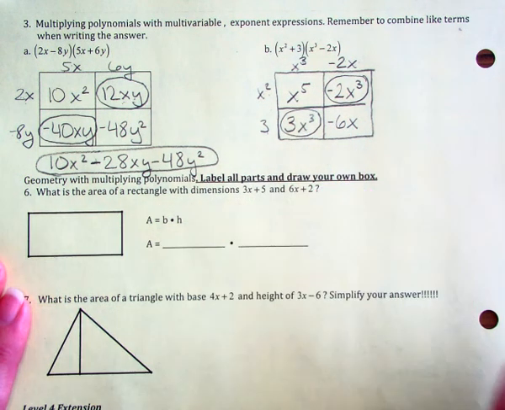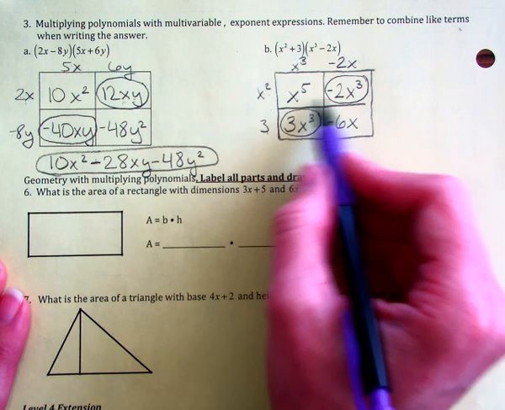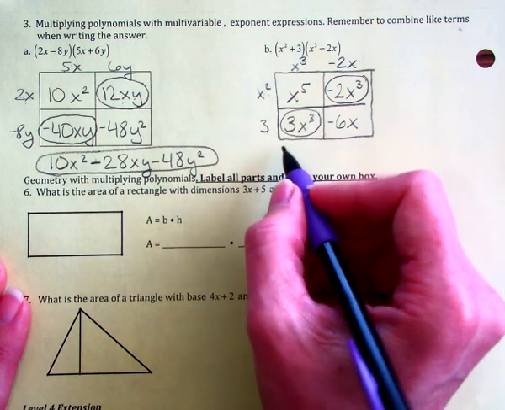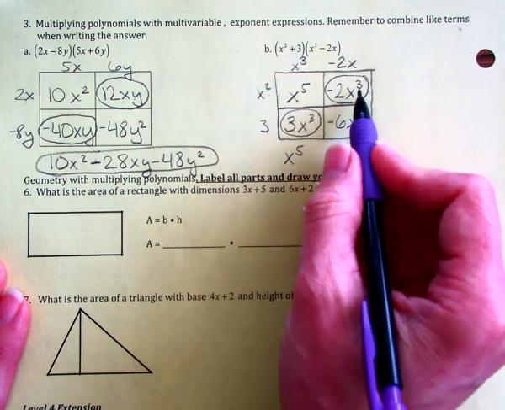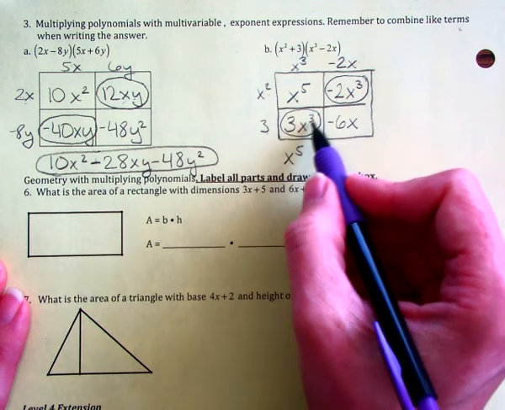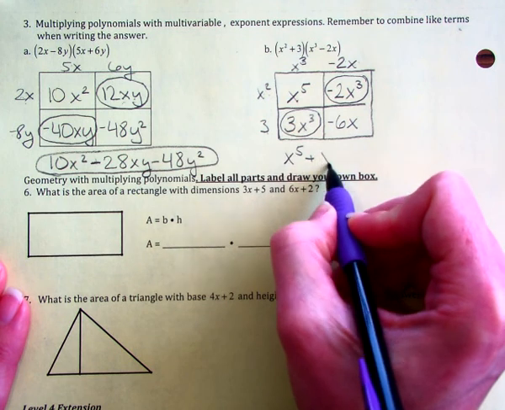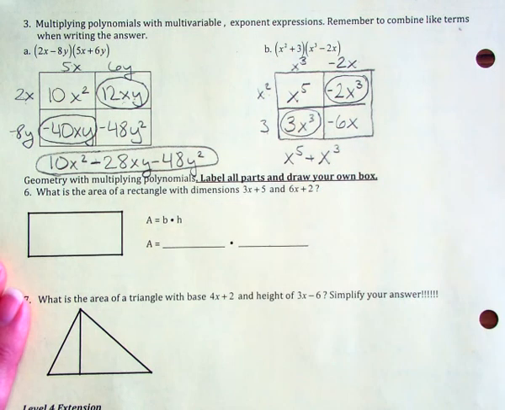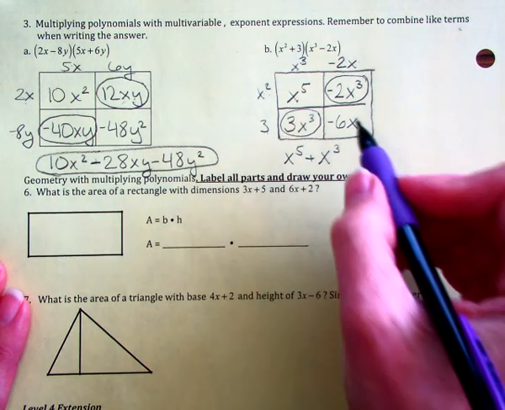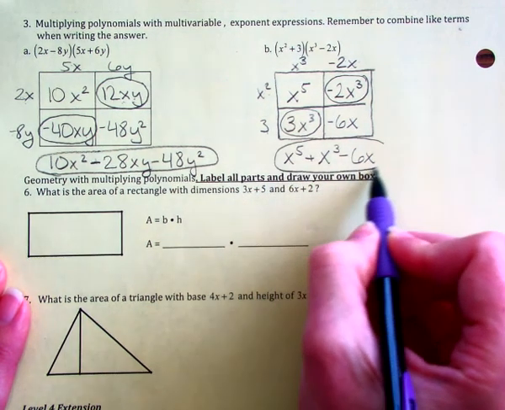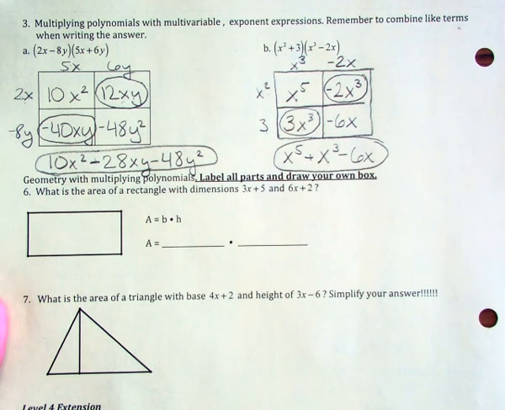Adding our like terms and writing our final answer asks us to find the biggest exponent first, so the x to the fifth. The x to the thirds come next, so let's add those together. Negative 3 and negative 2 add up to 1, so 1x cubed. And then our last term of negative 6x. Here's our final result for our multiplication.